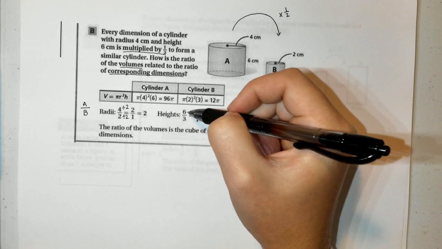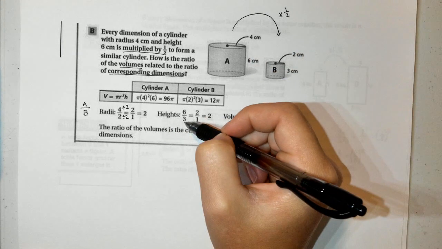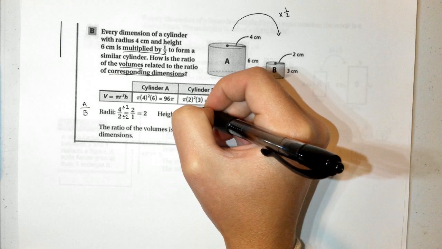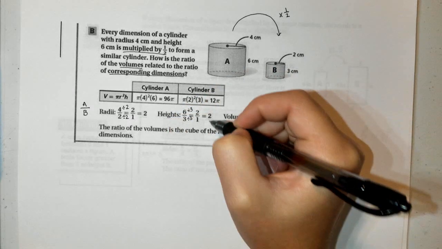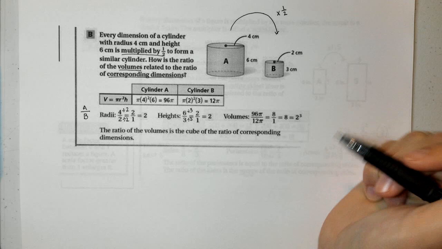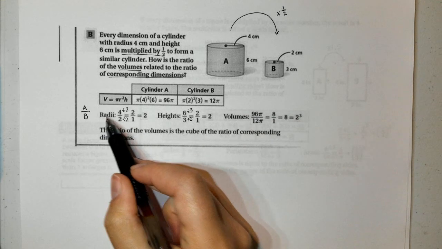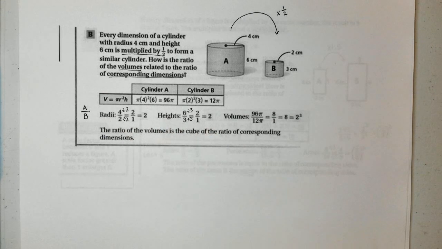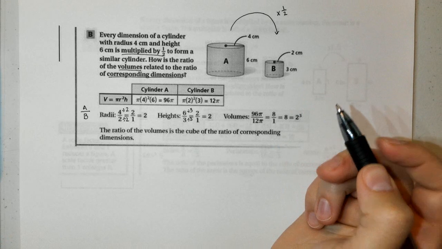Height in A, 6. Height in B, 3. Divide top and bottom by 3. So we get 2 over 1, which equals 2. So right now we know the radii and the heights have a ratio of 2. So the radius and the heights are the same ratio. Now let's see what happens to the volume.